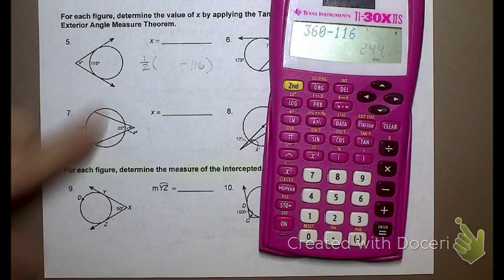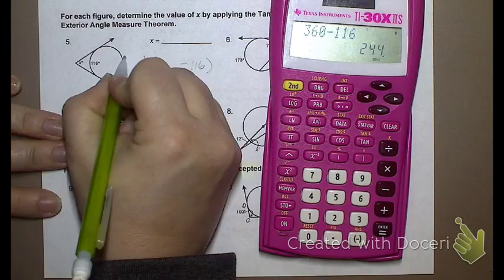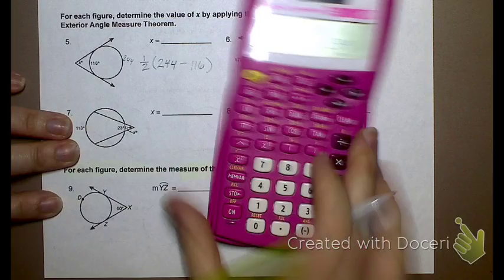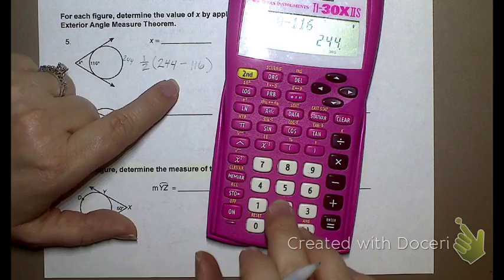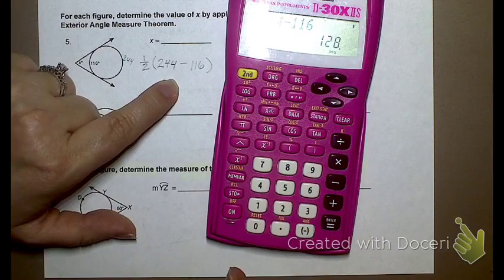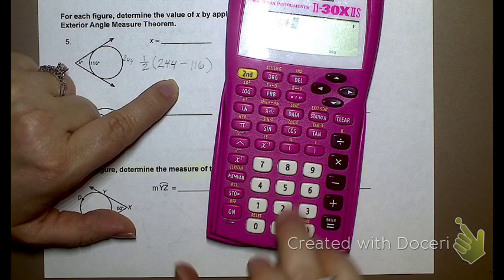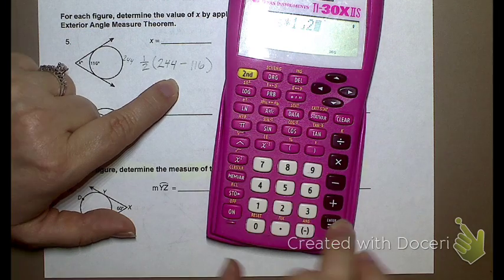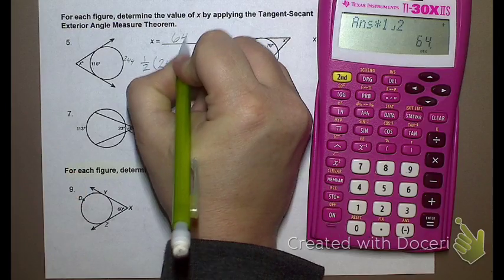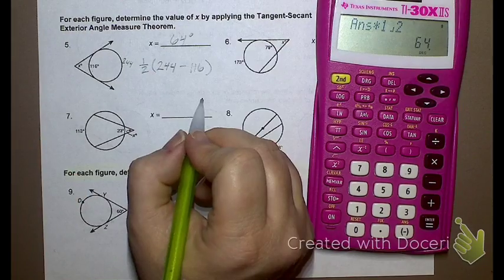That makes this one 244. So I have to do 1/2 of 244 minus 116. 244 minus 116 is 128 times 1/2 is 64. So x equals 64 degrees. Any questions on that one? Okay.